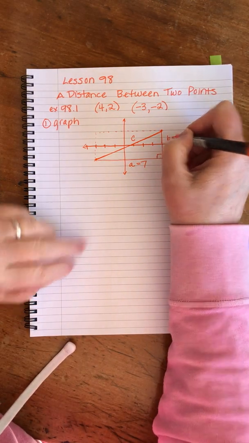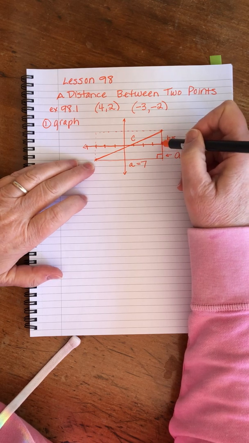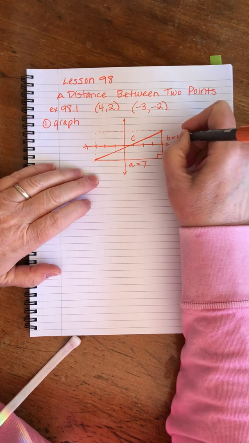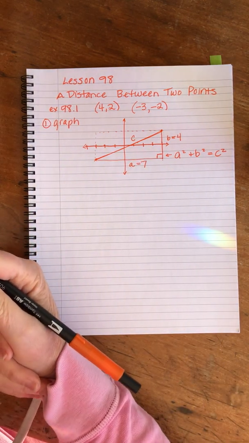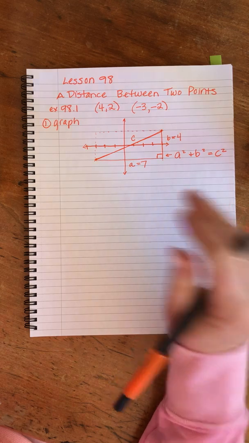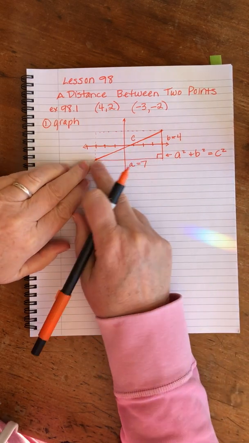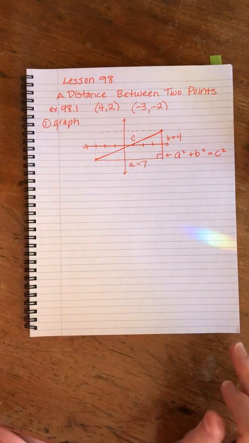What about B? We count the change from the lower dot to the upper dot. 1, 2, 3, 4. We don't have to worry about plus or minuses in this because we're going to square everything. And once you square something, the negatives go away. So we don't have to worry about, you know, this, but this goes into negative numbers and this is in positive numbers. No, that doesn't matter.